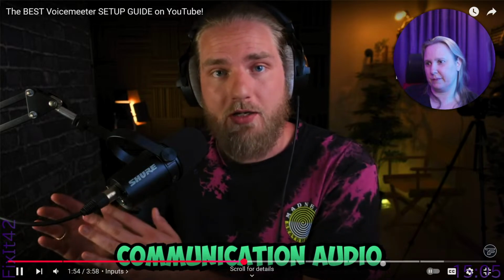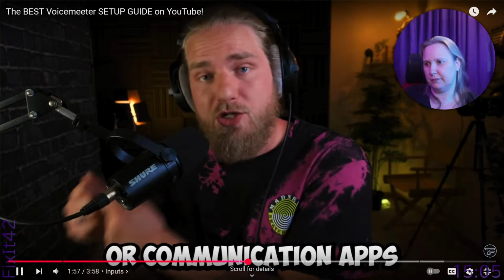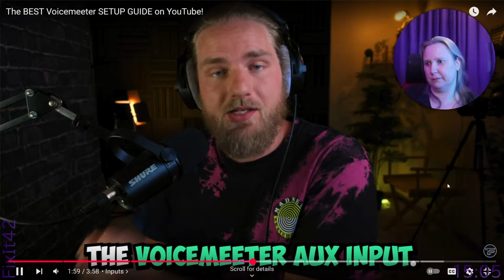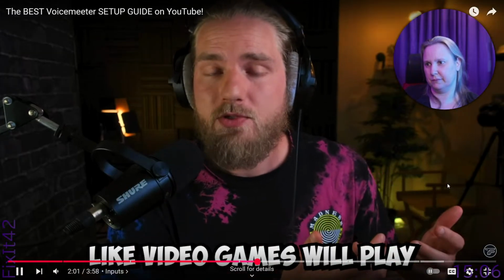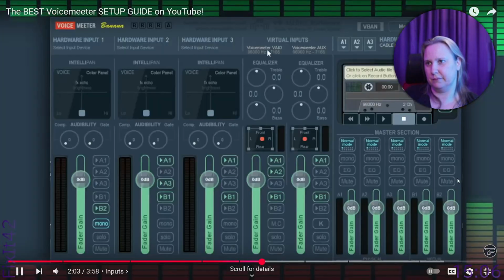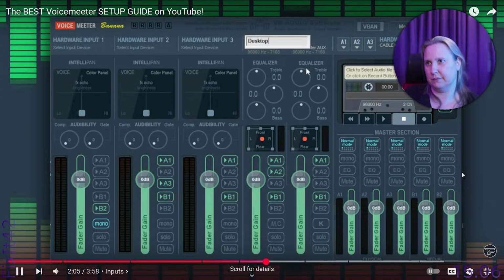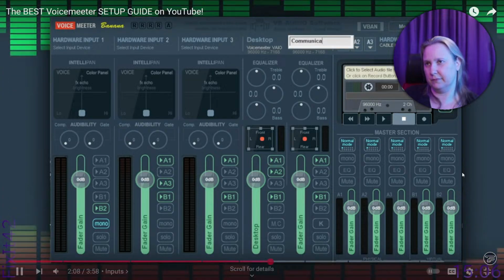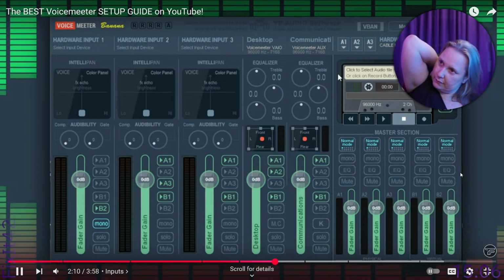So that means apps like Discord or communication apps will play through the Voicemeeter aux input, and that means other apps like video games will play through the Voicemeeter input. To make things easier, let's change the labels of the inputs to desktop and communications by right-clicking the titles to make sure we know what they are.